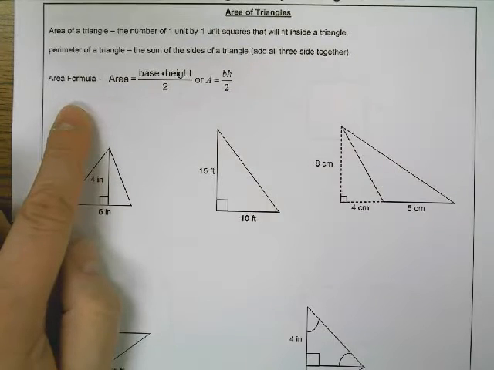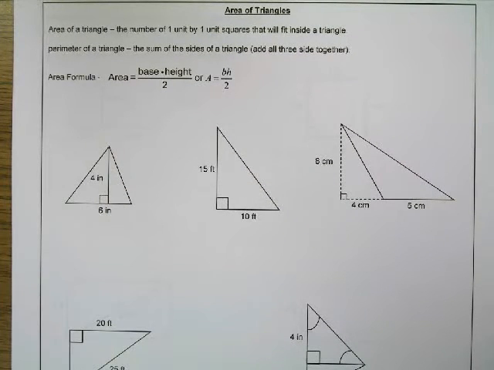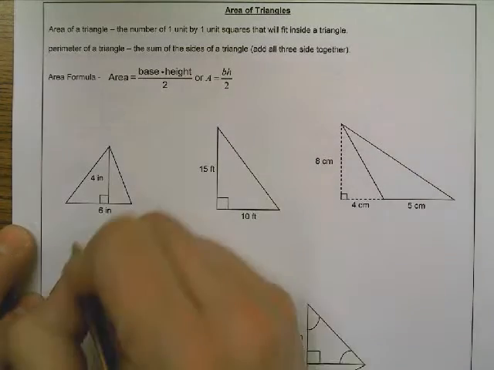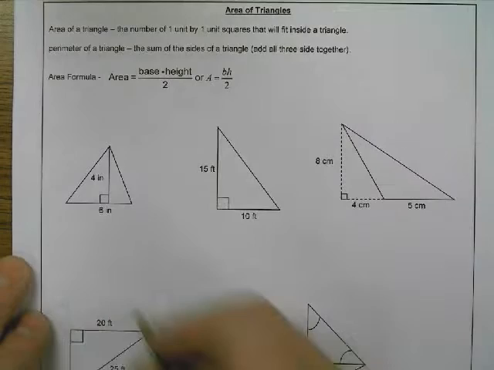The formula is base times height divided by 2. Sometimes it's written as 1/2 base times height, but base times height divided by 2 I think is easier to work with right now. And the base and the height are going to meet at the right angle. So you need to look for that right angle in each figure, because all bases and heights meet at a right angle.